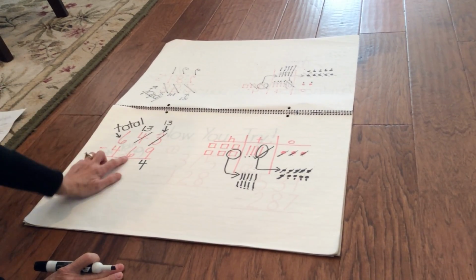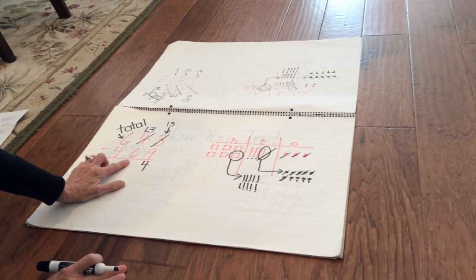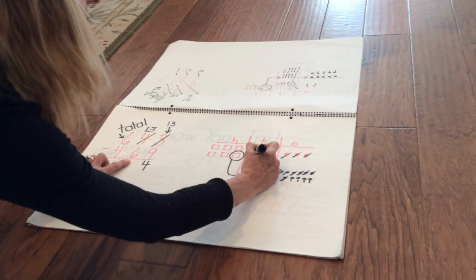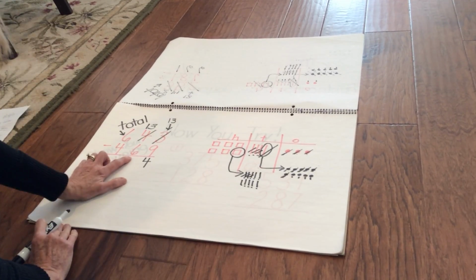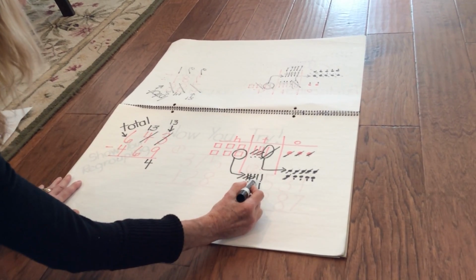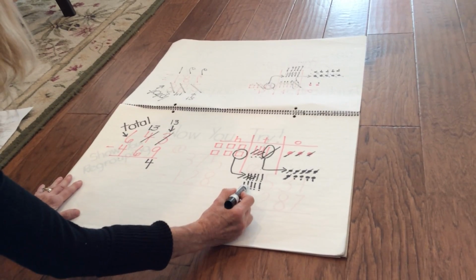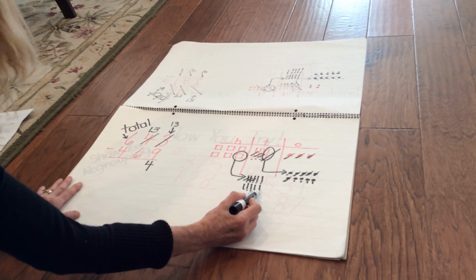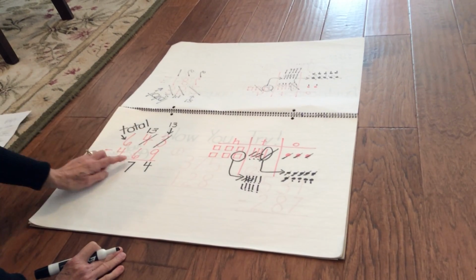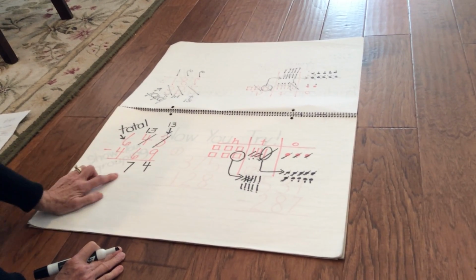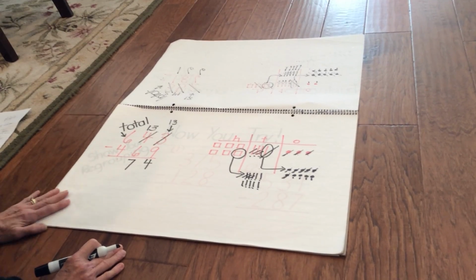13 tens minus 6 tens. I'm going to take 6 away. 1, 2, 3, 4, 5, 6. And how many do I have left? 1, 2, 3, 4, 5, 6, 7. 7 tens. 13 tens minus 6 tens equals 7 tens.